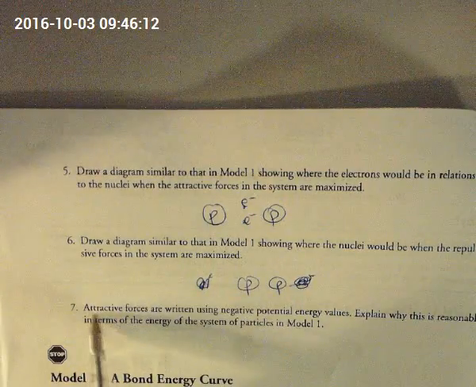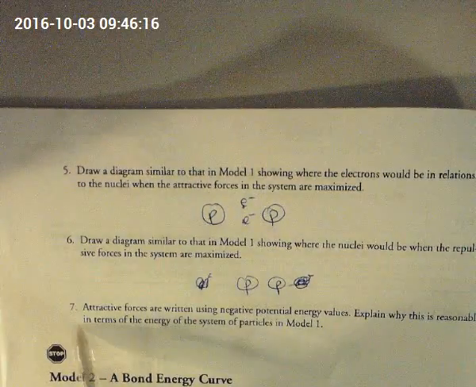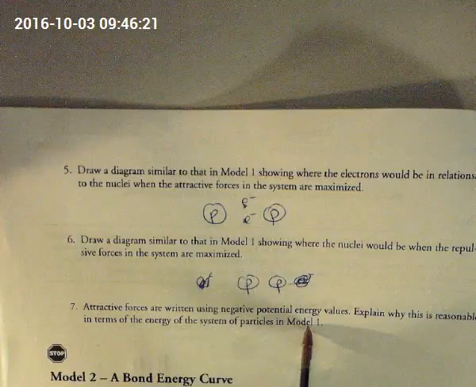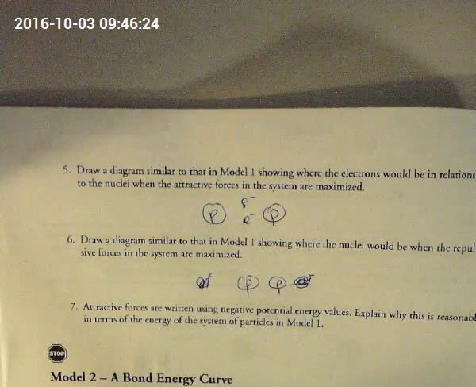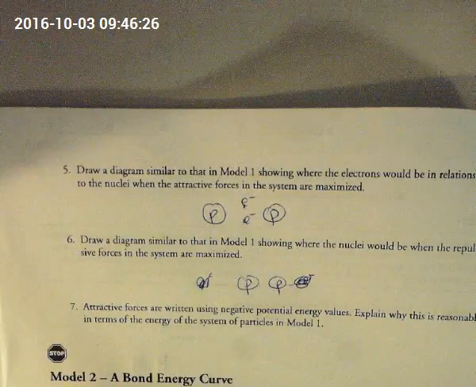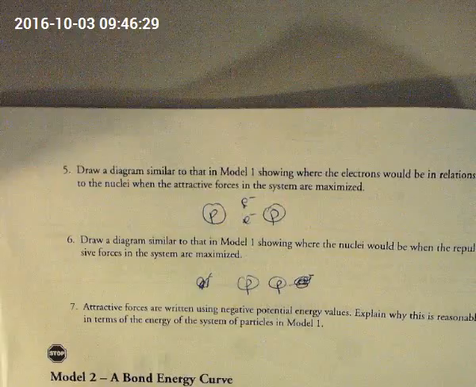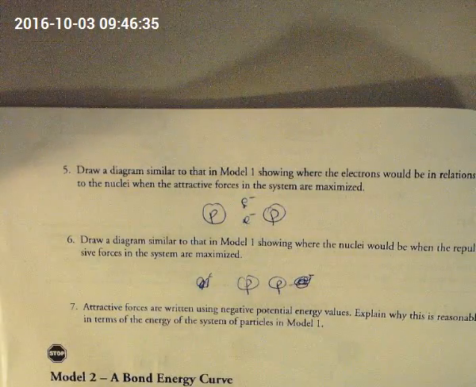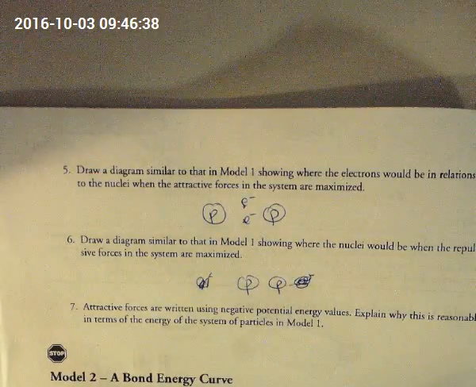Number 7 asks, attractive forces are written using negative potential energy values. Explain why this is reasonable in terms of energy of the system of particles in Model 1. What does negative mean in general? It means direction, right? So negative usually means that you lose. Positive usually means that you gain. So what would negative mean?